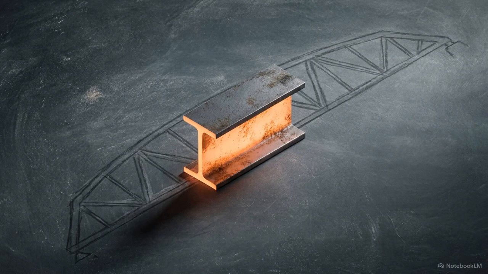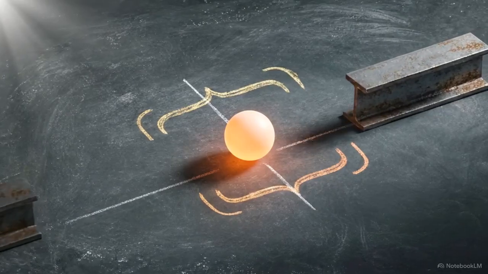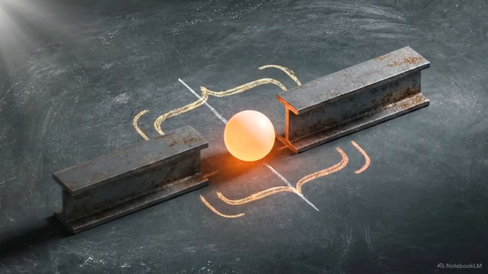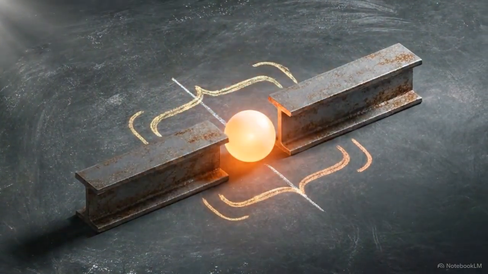These exact matrices are powerful, but they have a strict limitation. They only describe one isolated piece of a beam. To analyze a real structure, we have to perform structural assembly. Elements must be joined together at common nodes.